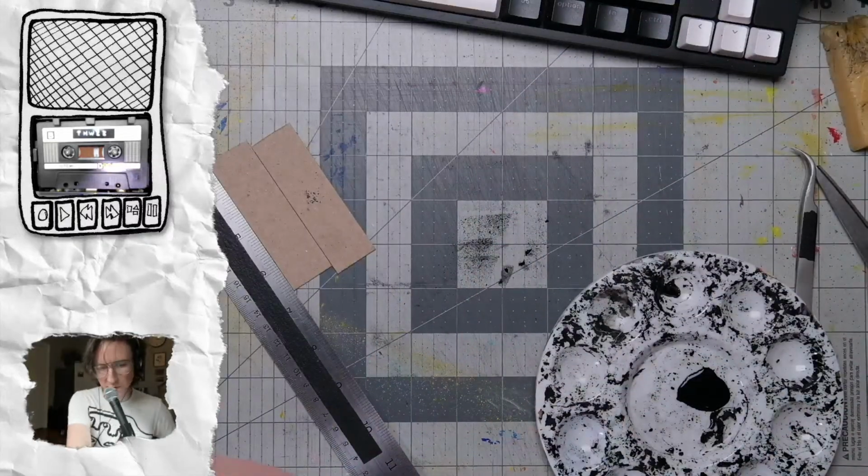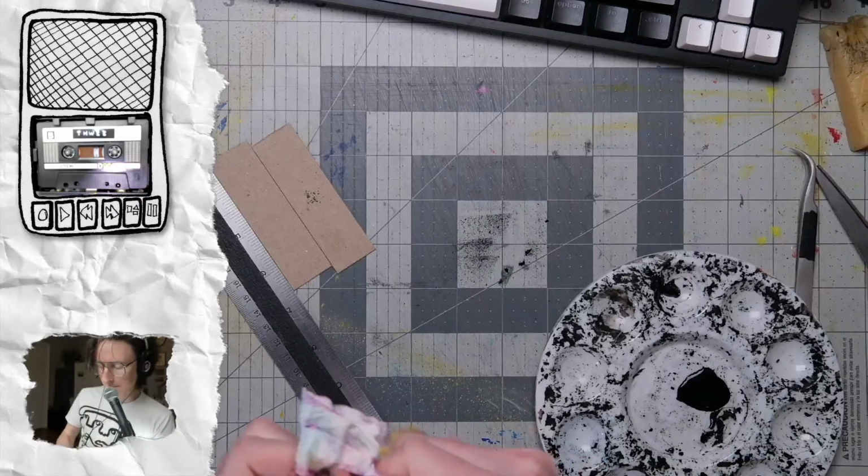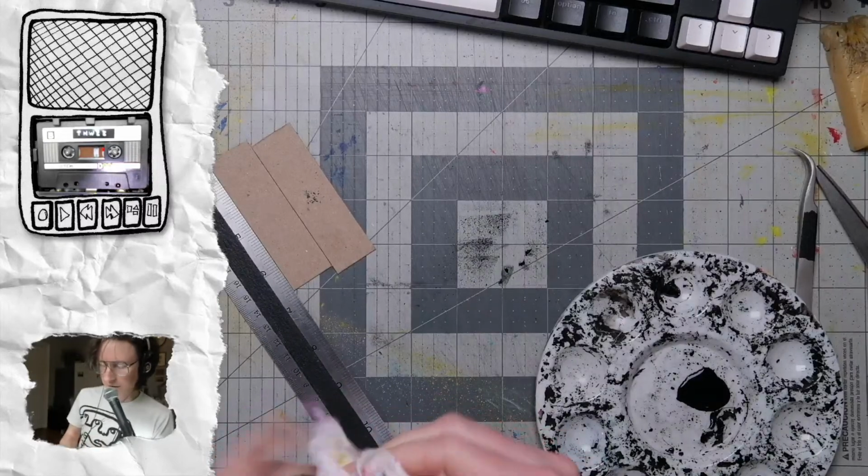I'm gonna wipe my fingers and fold all these before I assemble everything.